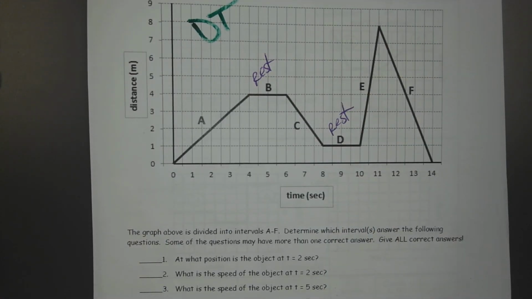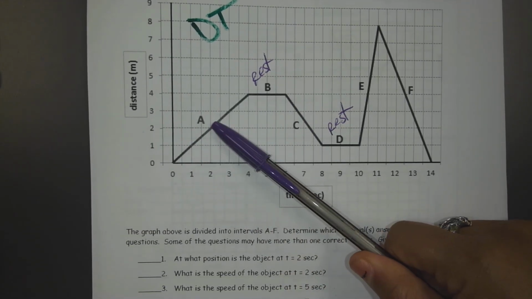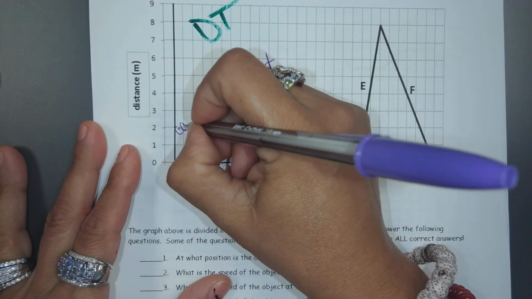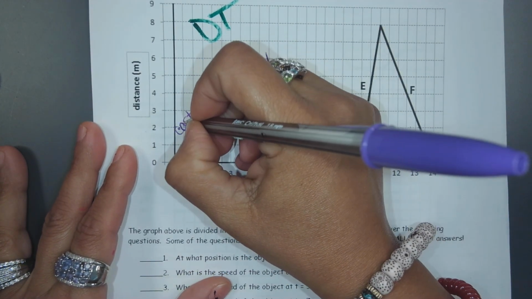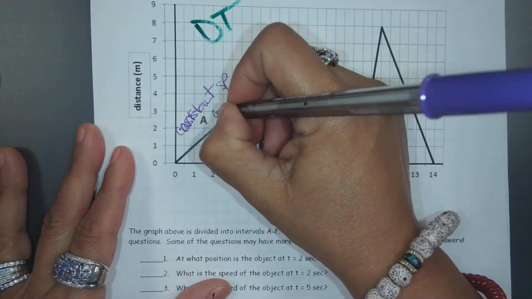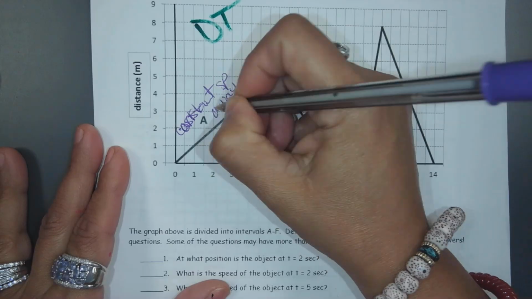Before I do any questions, I'm going to analyze that graph. When I have a direct relationship line like A or E, that means my object is moving at a constant speed away from the origin.